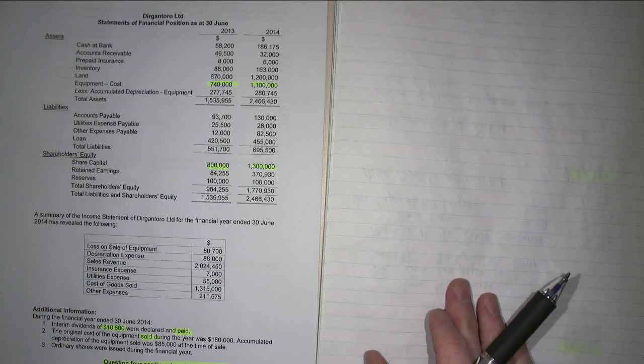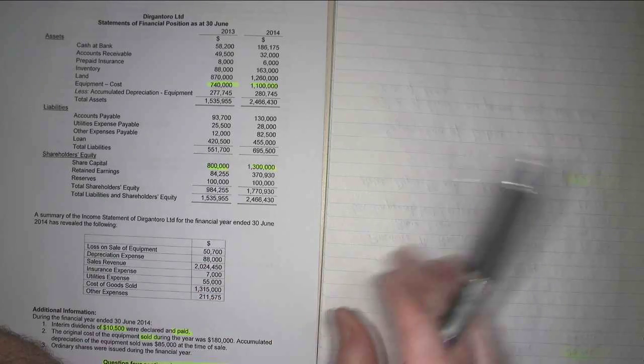My dividends, does it tell me? Interim dividend was $10,500. Do I have any other dividends payable? So that must have been declared and paid. Ordinary shares. I sold some equipment for cash. So it looks like I'm going to have to rebuild my equipment account because it's a little bit more than that. Looks like I've sold some land or purchased some land as well. So now we've got to go about finding our cash transactions. The easiest way for me to do this is work my way through the list of things that are here, and I'll tick them off as I go.